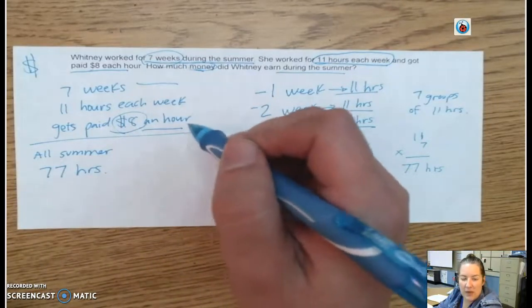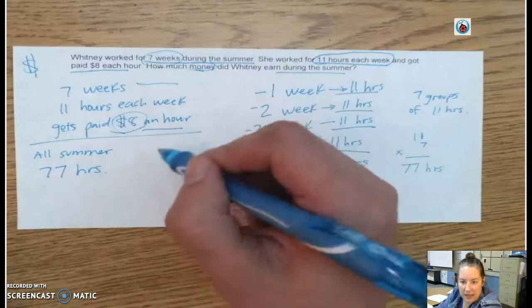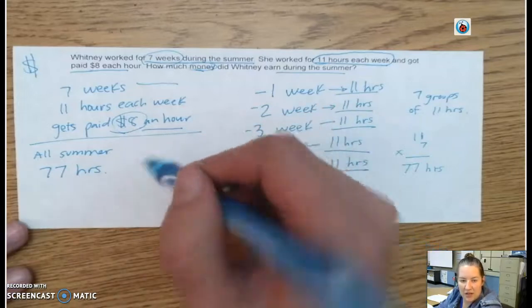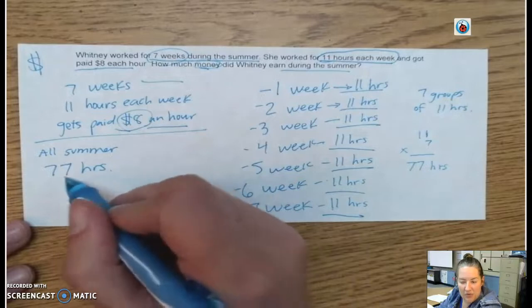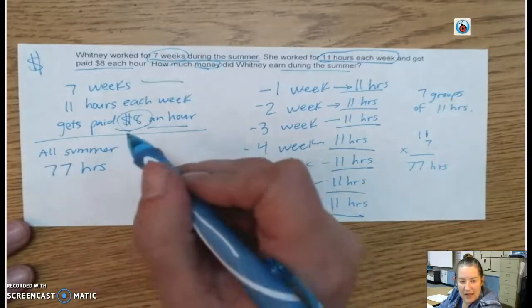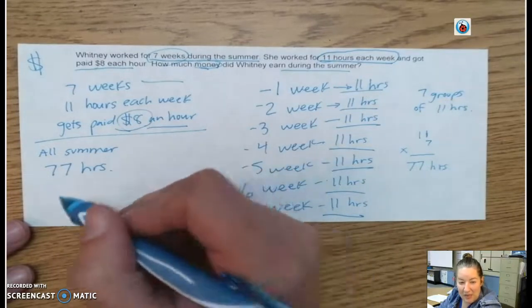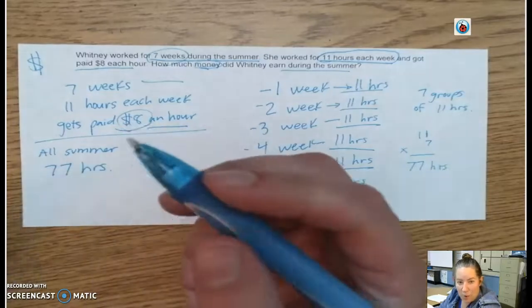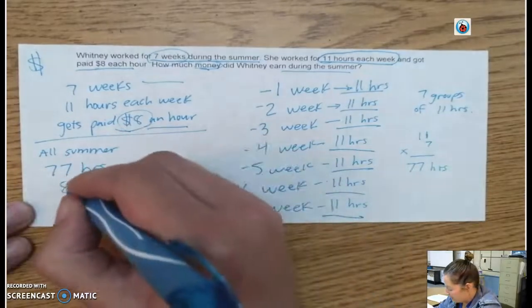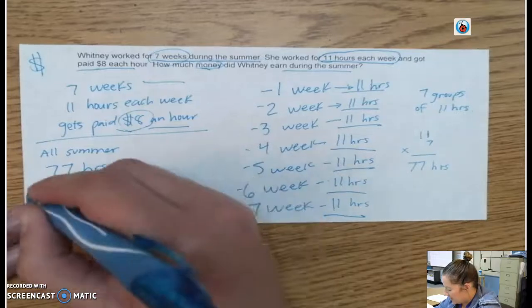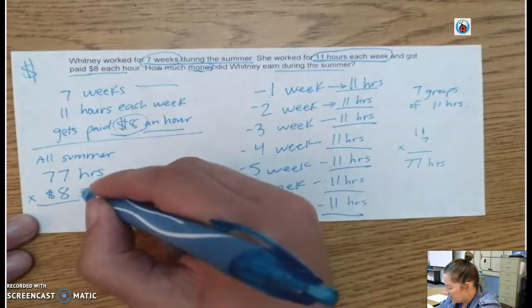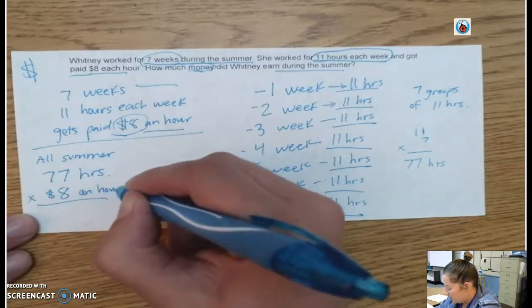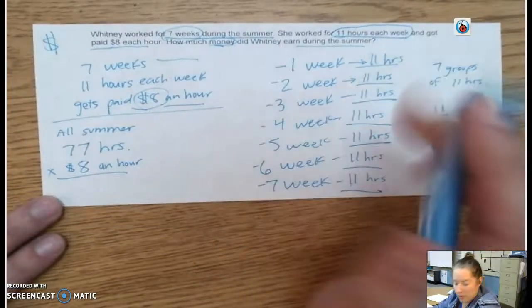The second hour she makes $8. The third hour she makes $8. Goodness, fourth hour she makes $8. So for all of these hours, for each of them, she makes $8. So that's 77 groups of 8. We're going to multiply again. So 77 times $8 an hour should give us how much money she has made.